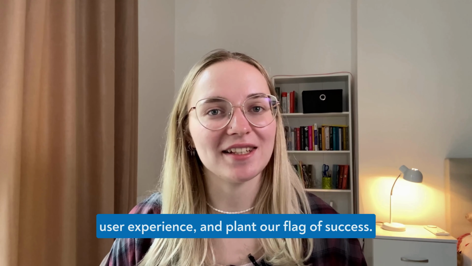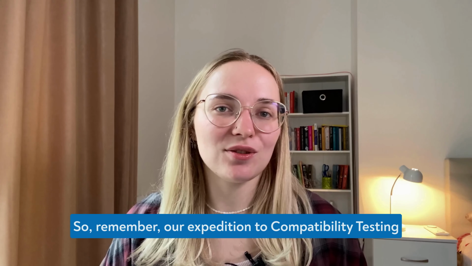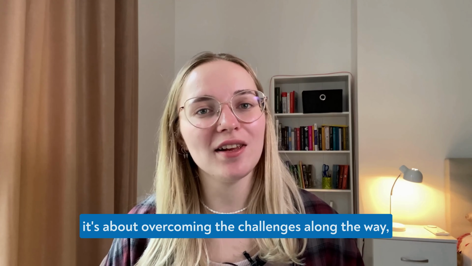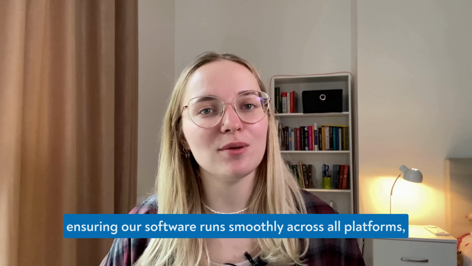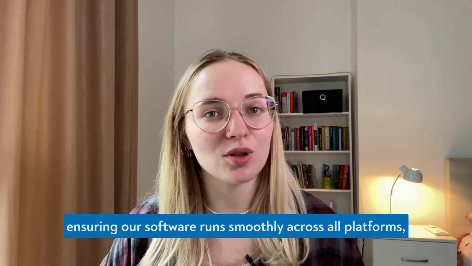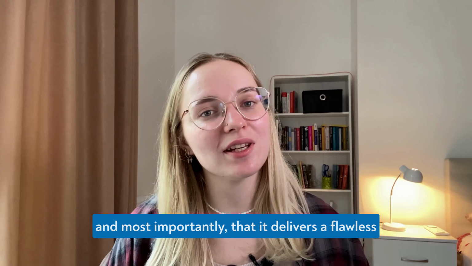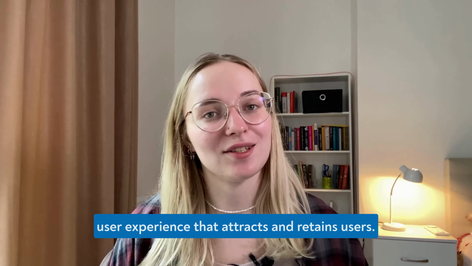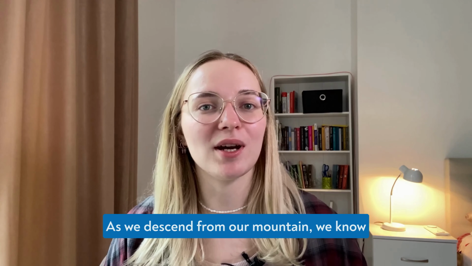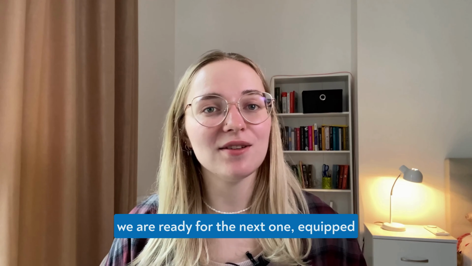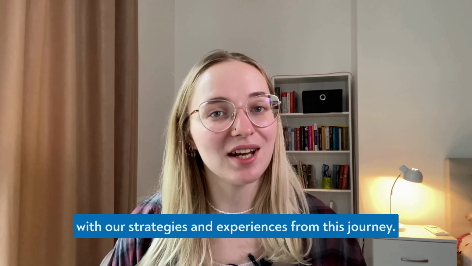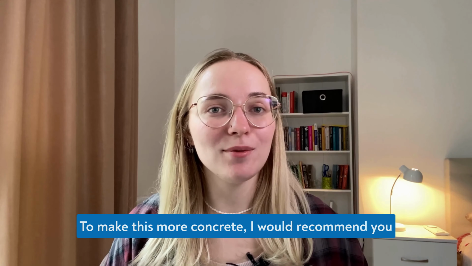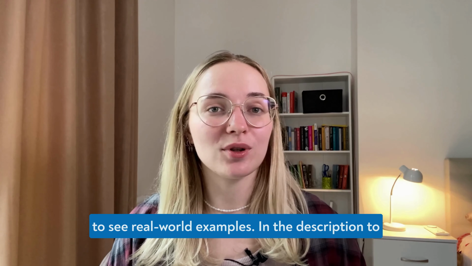our flag of success. So remember, our expedition to compatibility testing isn't just about reaching the peak, it's about overcoming the challenges along the way, ensuring our software runs smoothly across all platforms, and most importantly, that it delivers a flawless user experience that attracts and retains users. As we descend from our mountain, we know we are ready for the next one, equipped with our strategies and experiences from this journey.